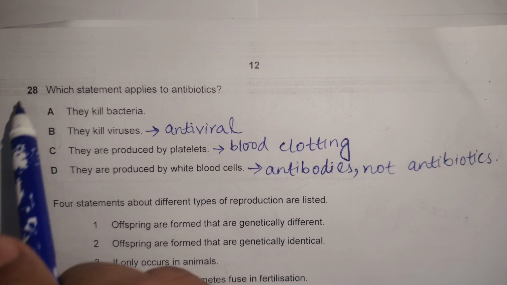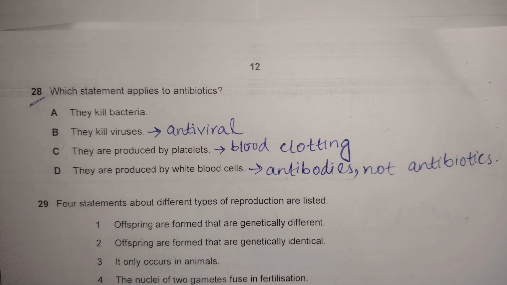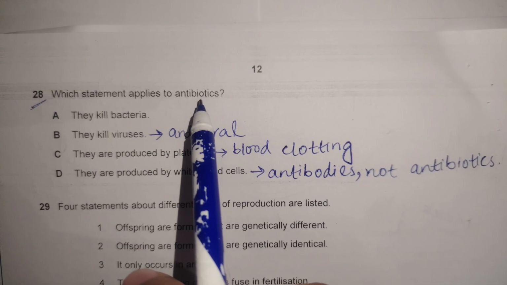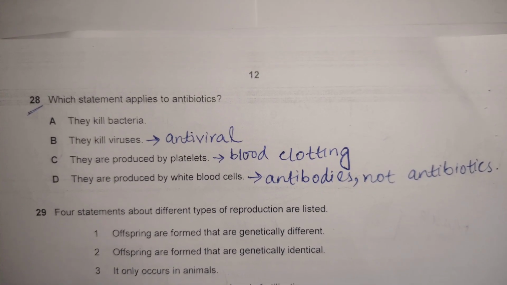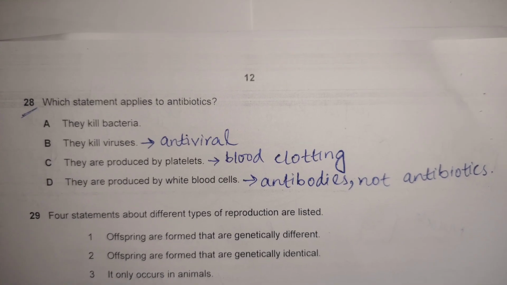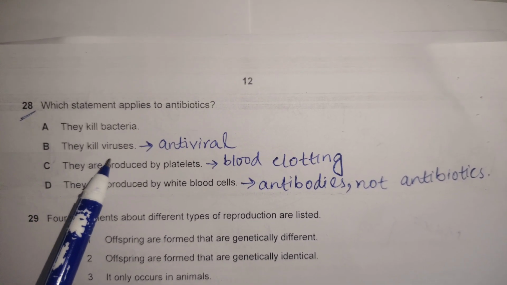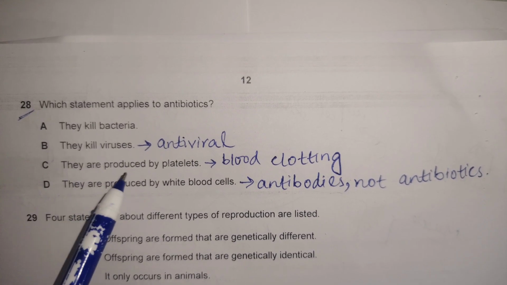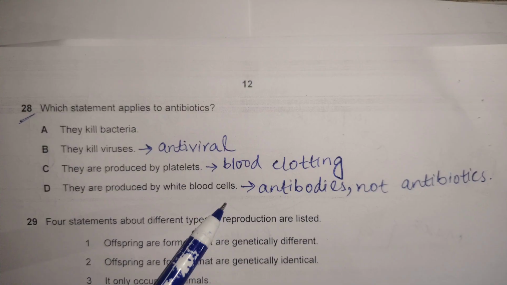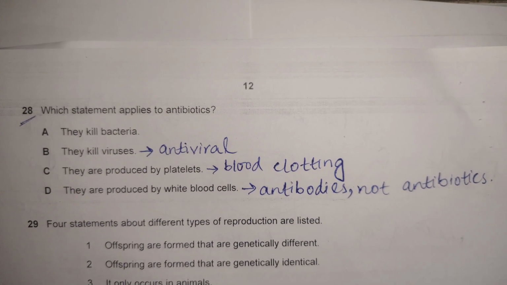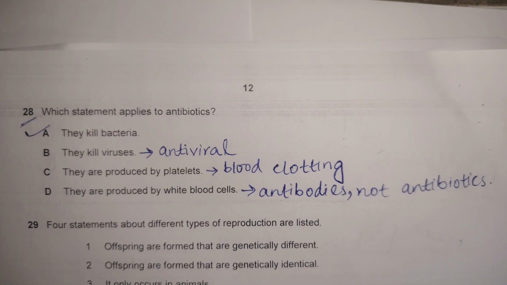Question number 28. Very easy question. Which statement applies to antibiotics? Who does not know what antibiotics do? Raise your hand and ask me, I'll help you. First statement, they kill bacteria. Do they kill viruses? They are produced by platelets. They are produced by white blood cells. The correct answer is that antibiotics kill bacteria.